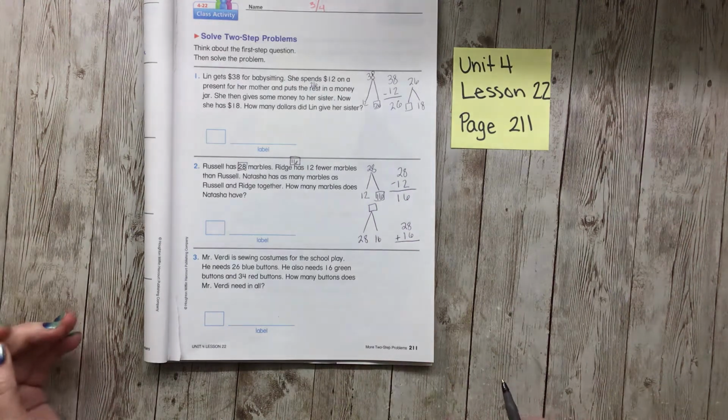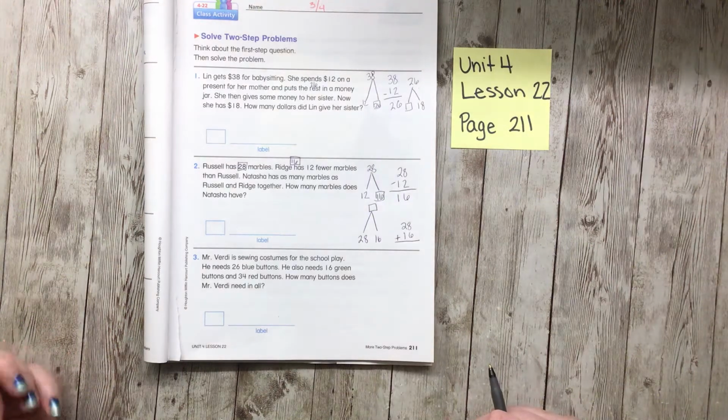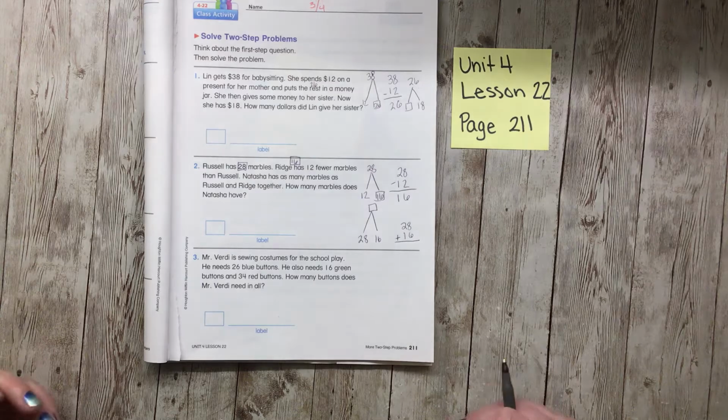All right, the last one, I'm hoping you can do it on your own. If I get mixed up as I read it, then we will regroup and work on this together if we need to. Mr. Verdi is sewing costumes for the school play. He needs 26 blue buttons. He also needs 16 green buttons and 34 red buttons. How many buttons does Mr. Verdi need in all?